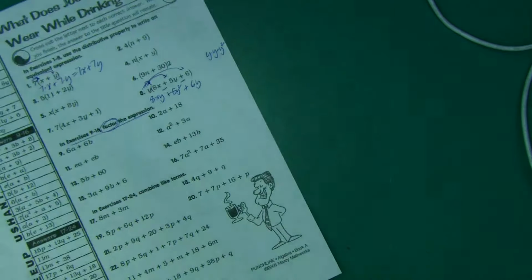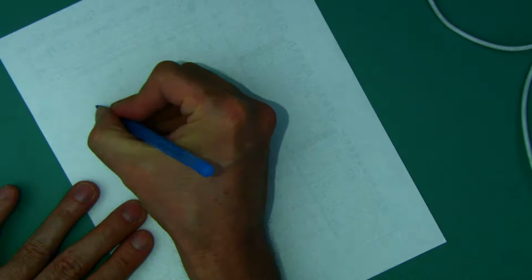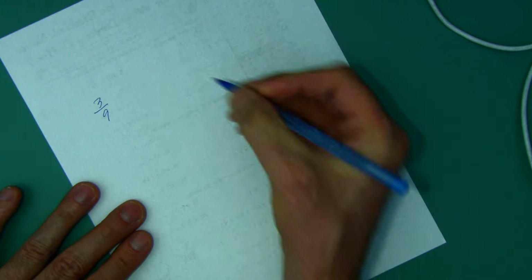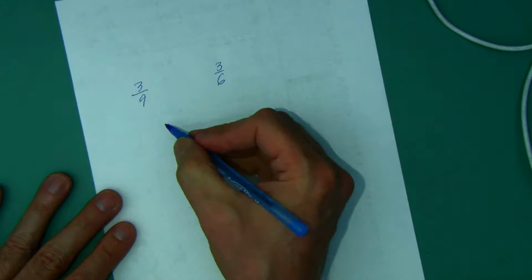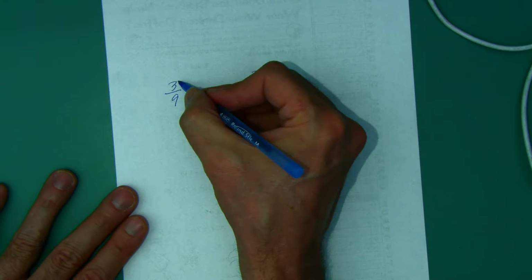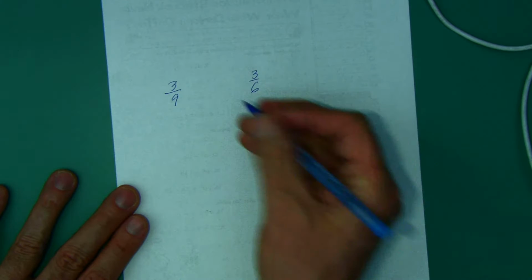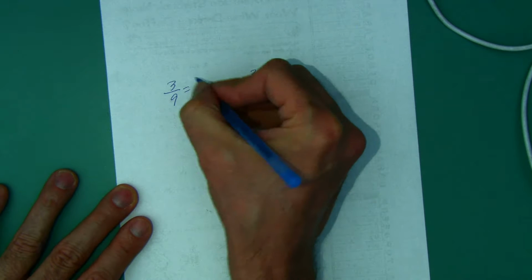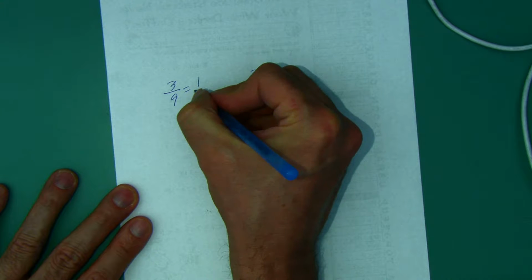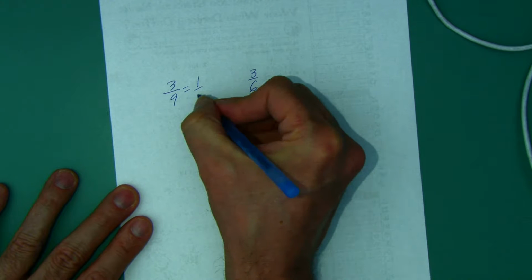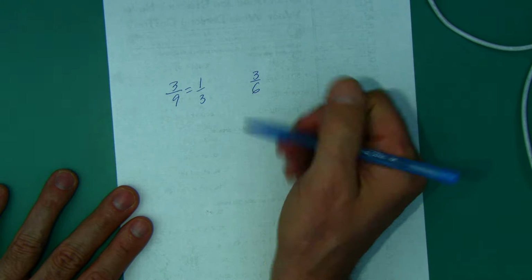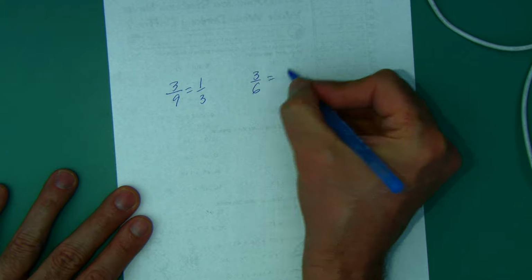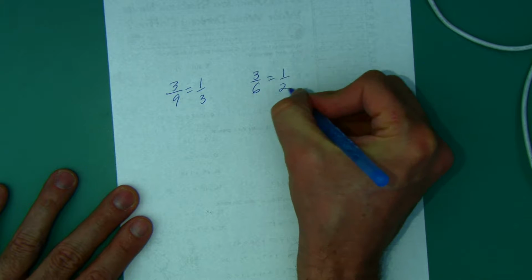If you had 3/9 or 3/6, you'd say a 3 goes into the top and a 3 goes into the bottom, and you'd simplify and say that's the same as 1 over 3, because 3 goes into 3 one time, 3 goes into 9 3 times. In the other case, 3 goes into the top 1 time, and into the bottom 2 times.